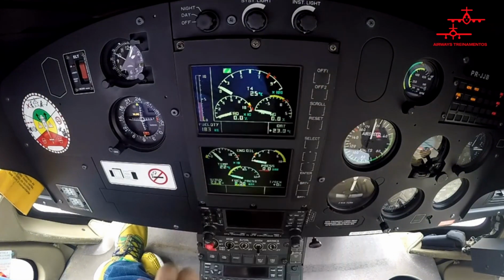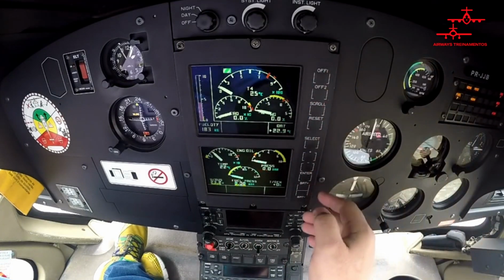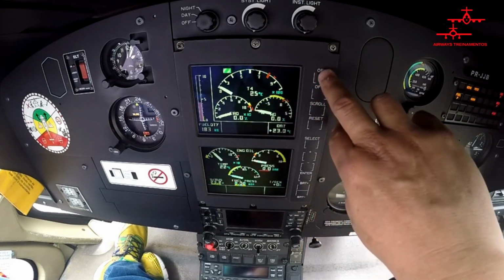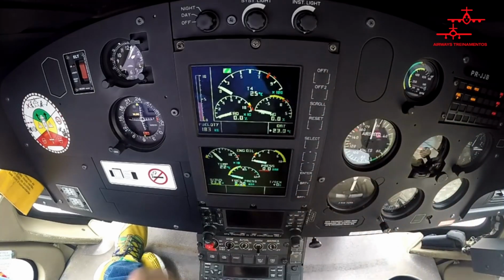To access the maintenance modules, we have to use these keys here. These keys, they start with the off 1 and off 2 keys, which turn off processor 1 or processor 2 or both. It is forbidden for the pilot to turn off the VMD in flight. Here we have a little switch called the scroll switch, and this scroll switch is used for that.